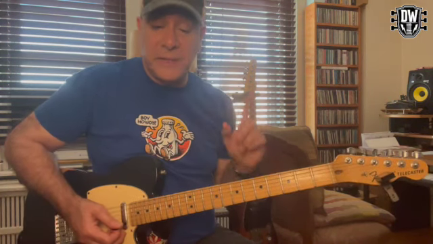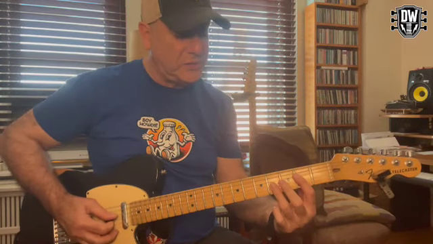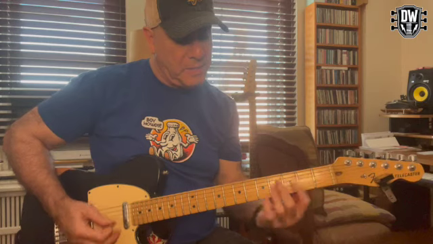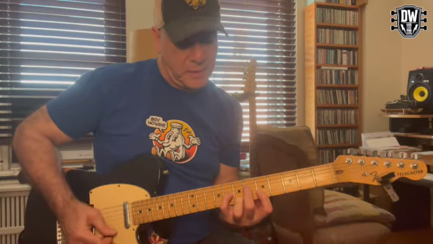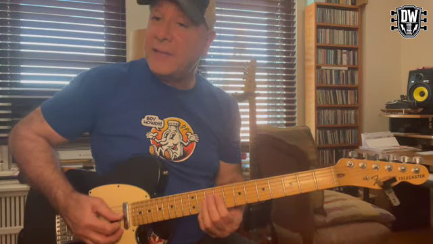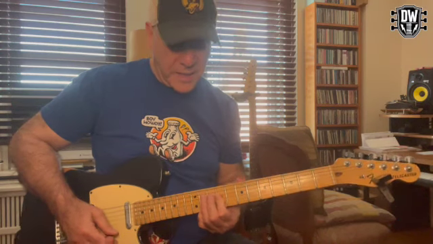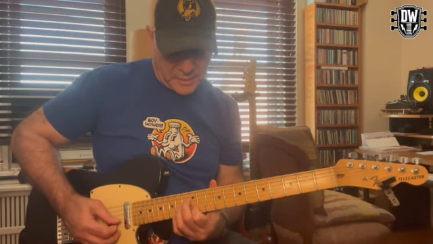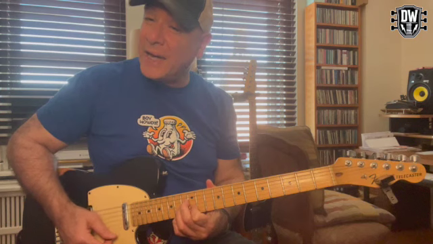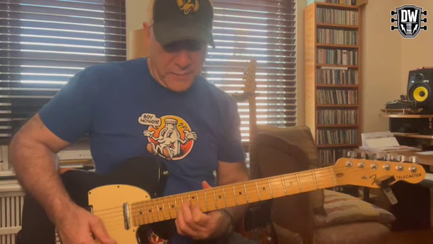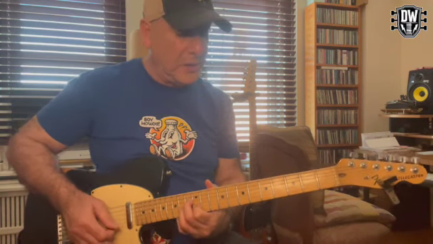Thing to remember is these are all the same notes, just stacked differently, right? So here's E major 7 with the root in the bass, with the 3rd in the bass, with the 5th in the bass, and the 7th in the bass, and a 9 on top, which is how it was shown to me a long time ago.